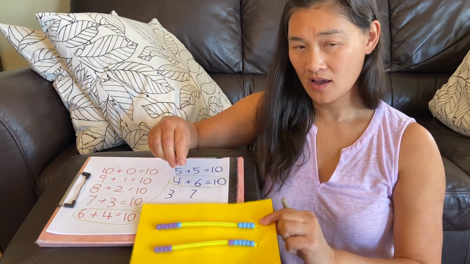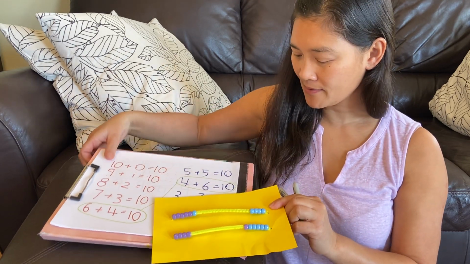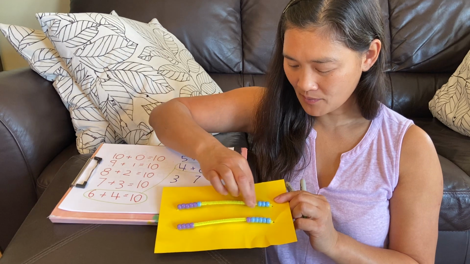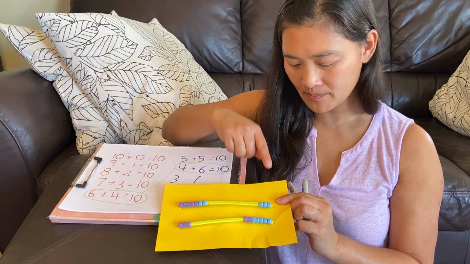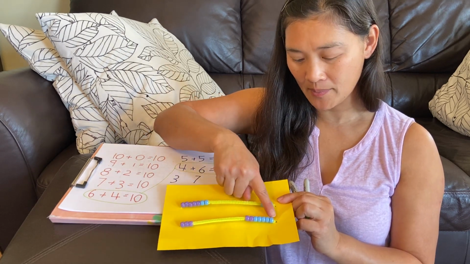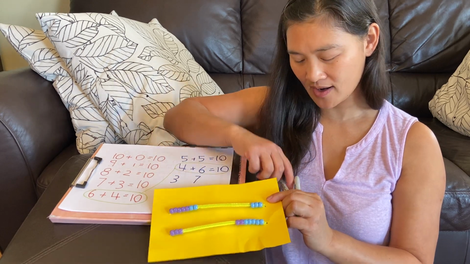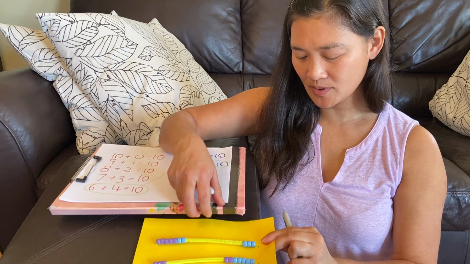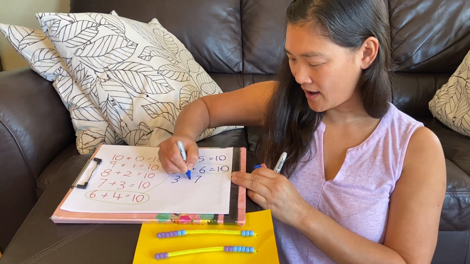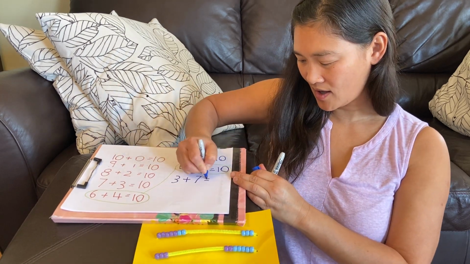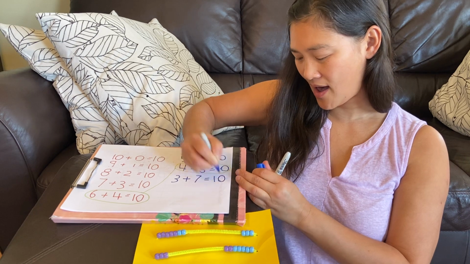Let's see. Let's go to our Rekenrek here. Okay. Take one away, add one to the bottom. How many at the top? 3. How many at the bottom? 5 and 2 makes 7. We're correct. So let's put our symbols on. Here's our and, or our plus symbol, equals 10.